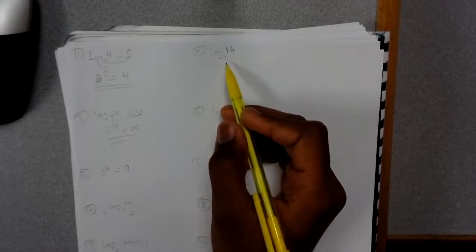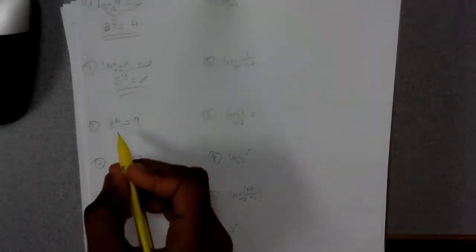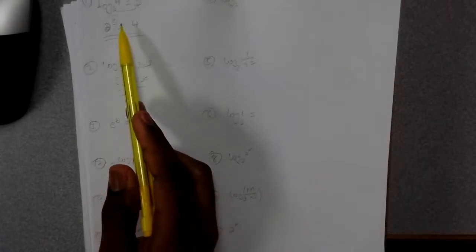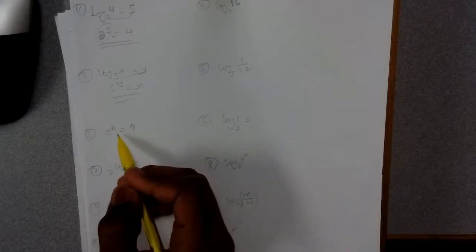I get log 16 base 2. So here, I'll go to number 3 first before number 4. Number 3 is e to the b equals 9. Before, I was changing the logarithm to the exponent. Now what I'm doing here is changing this exponent to the logarithm.